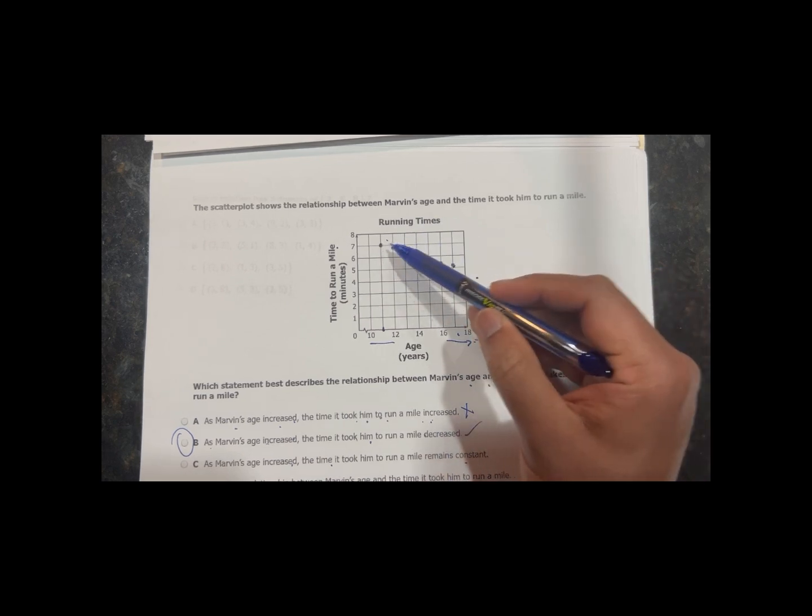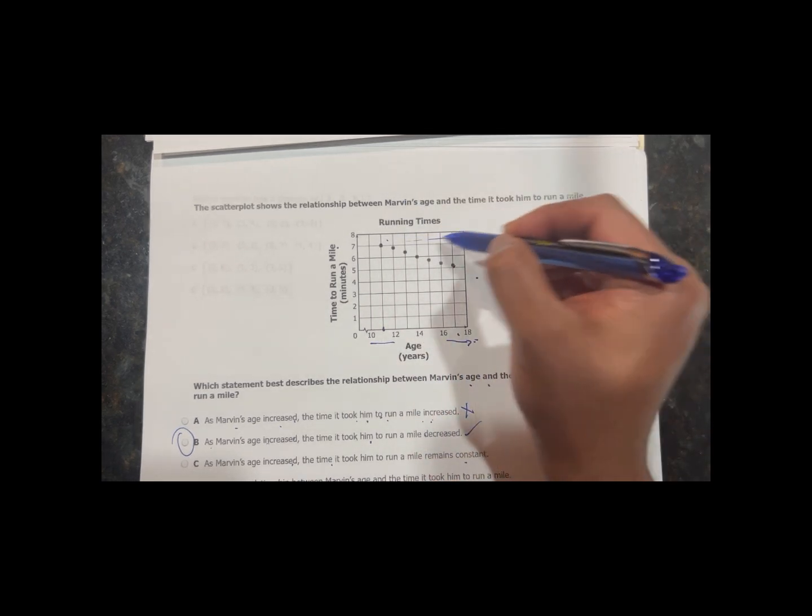As Marvin's age increased, the time it took remains constant. That's not true. Constant would have been like this, all dots here. It's decreasing. There is no relationship between Marvin's age and the time. That is also not true, because we know that there is a relationship because it's decreasing.